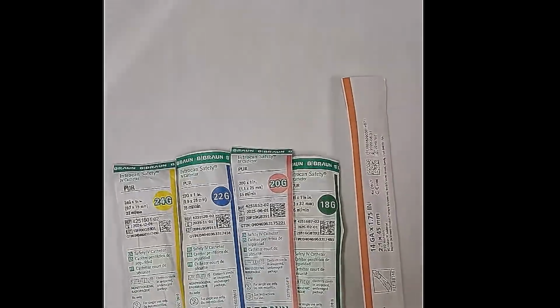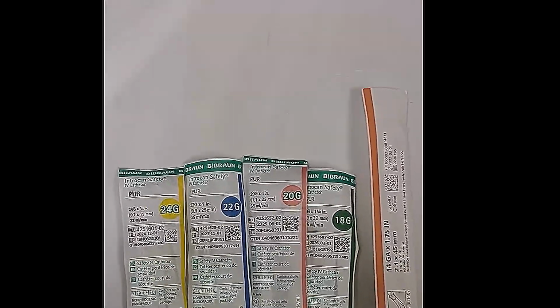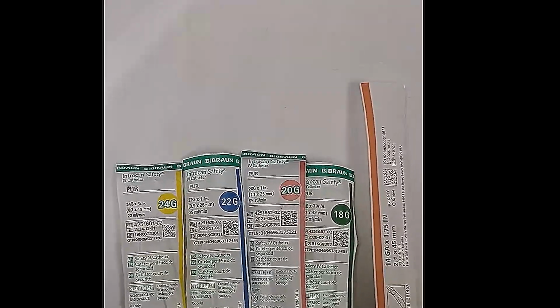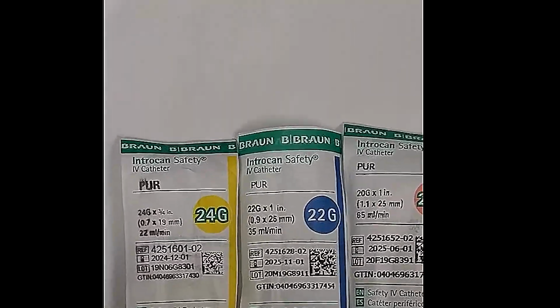So what you're looking at in front of you here is some IV catheters. And what we're going to explore today is some differences in the sizes. And we're going to talk about maybe when a certain size would be appropriate over another. Now what you'll see here on the far left is the 24 gauge catheter, and on the far right is the 14 gauge catheter. So these catheters are arranged from the smallest to the left to the largest on the right. So let's take a look at some of these.